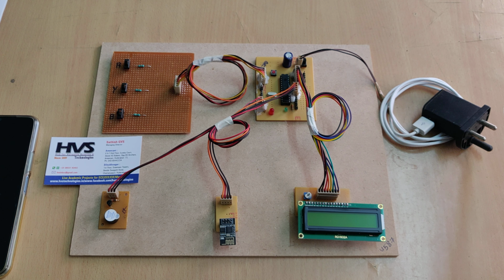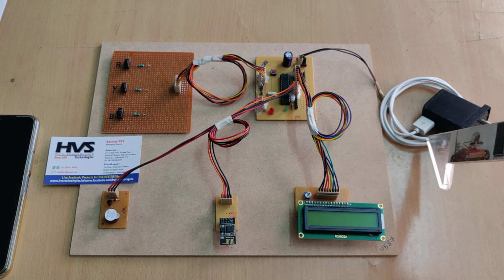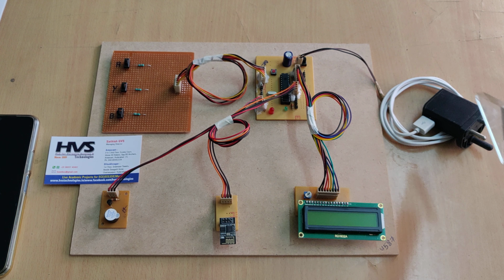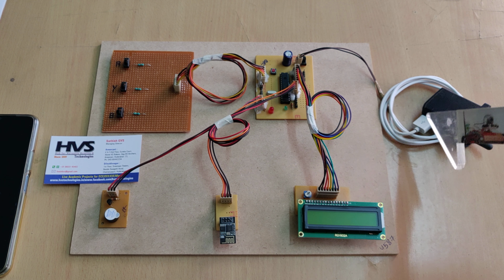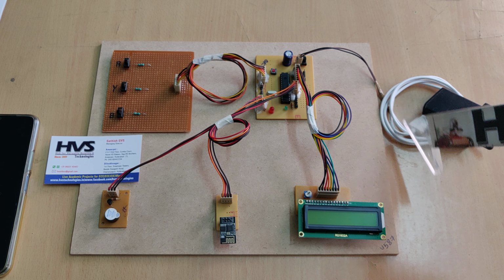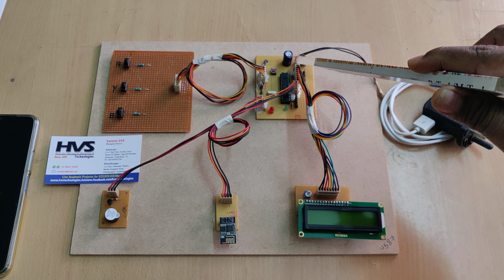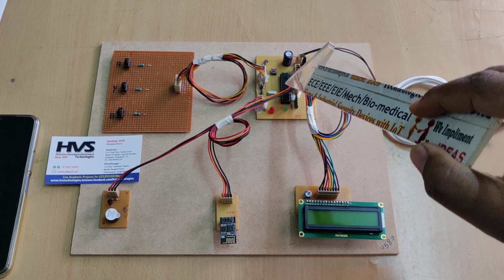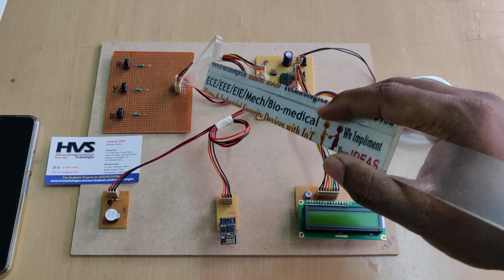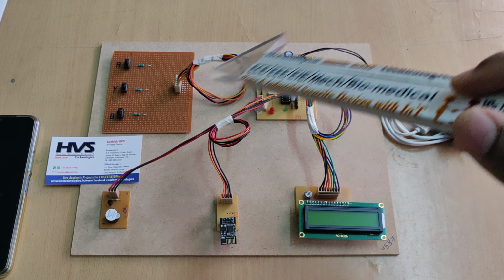From here we are going to provide the 5 volts regulated power supply directly to this motherboard. We provide 230 volts to this adapter, and after that we get the 5 volts constant DC voltage that is given as the main power supply input to our motherboard. The motherboard will take the input from these buttons and control the outputs.